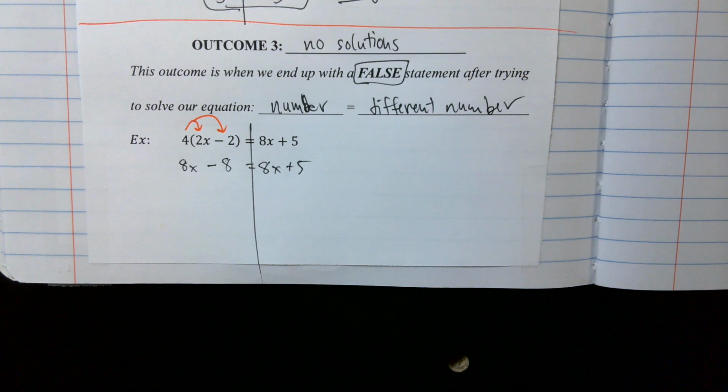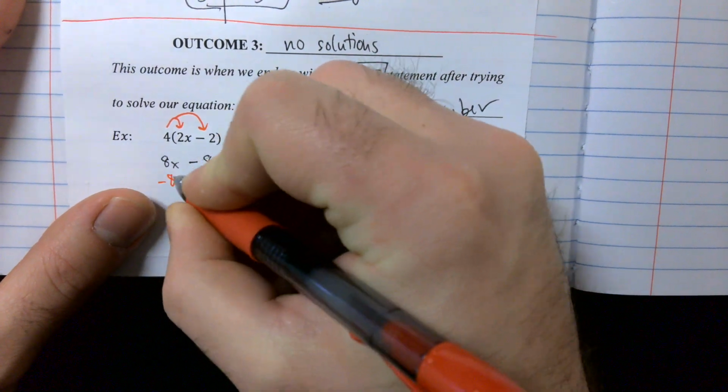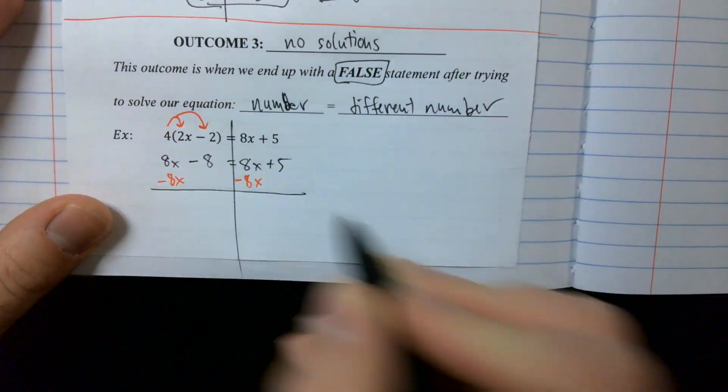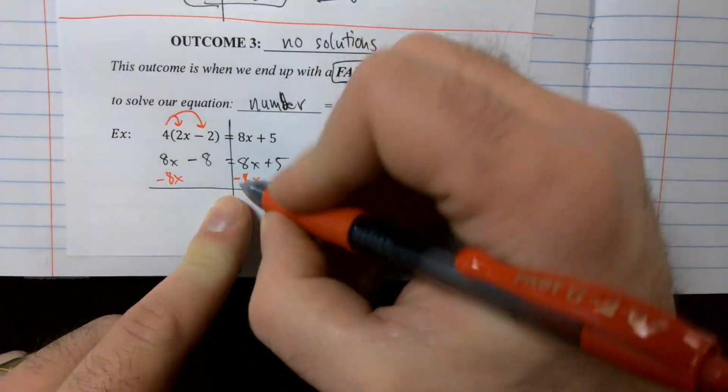Just like before, what do I want to do now if I want to solve this for x? Minus 8x. We're going to subtract my variable term over to the left. If we subtract 8x over here and subtract 8x over there, what happens to my 8x's on the right? They cancel.